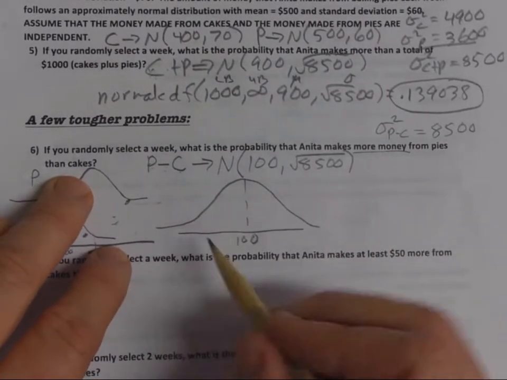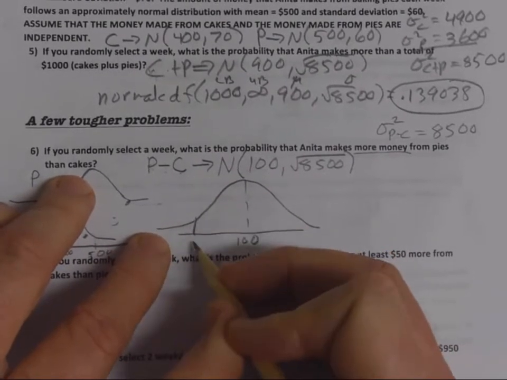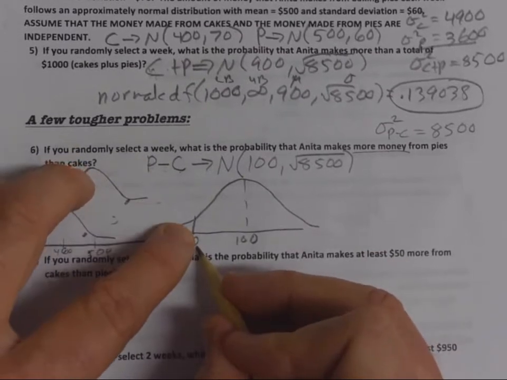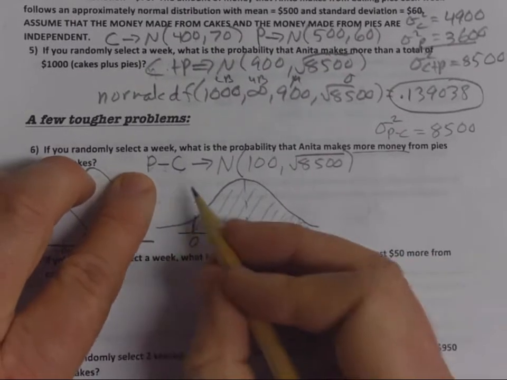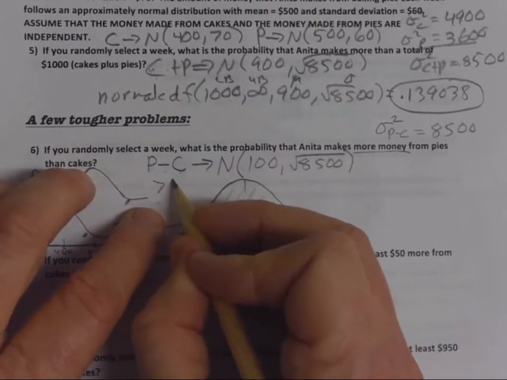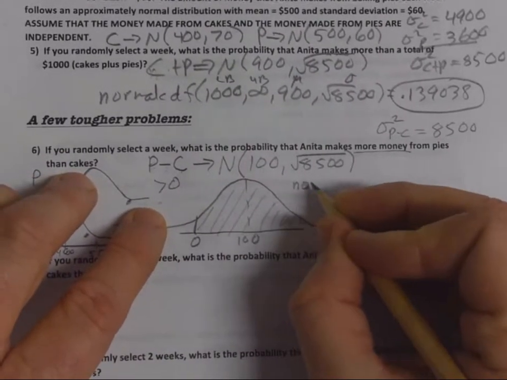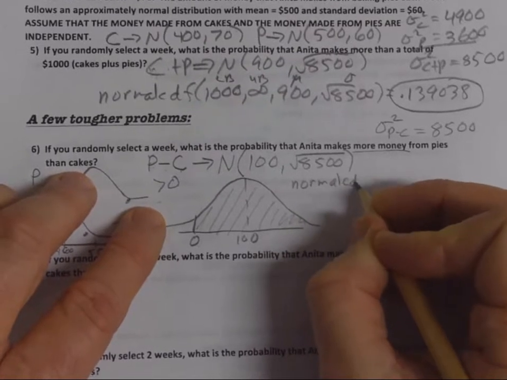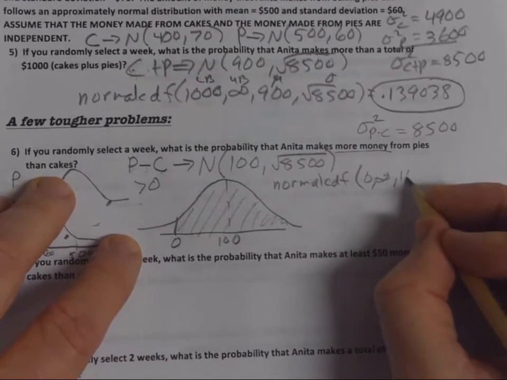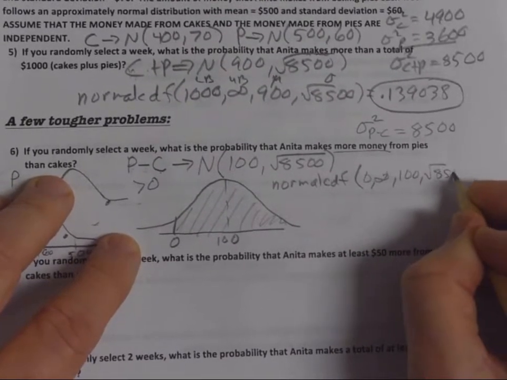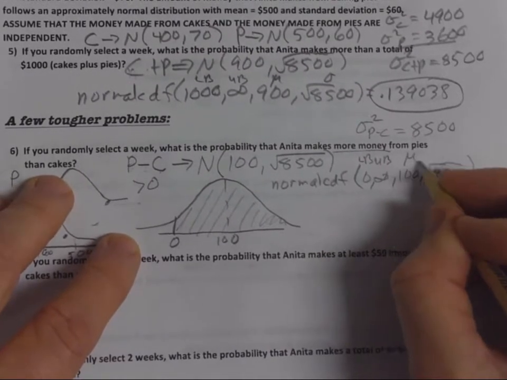If she makes more from pies than cakes, that means somewhere down here is 0, where pies would equal cakes. If she makes more from pies than cakes, that would be all these points over here, wherever pies minus cakes is greater than 0. And so to find this area greater than 0, we'll do normal CDF from 0 to infinity. Our mean is 100, and our standard deviation is the square root of 8,500. So there's our lower bound, upper bound, mu, and sigma.